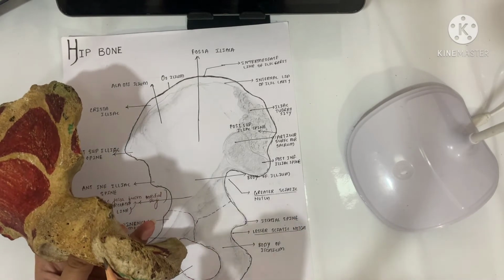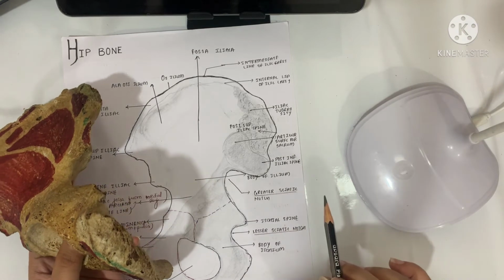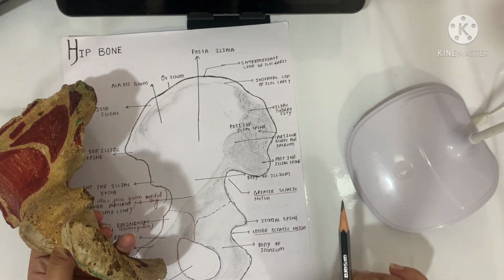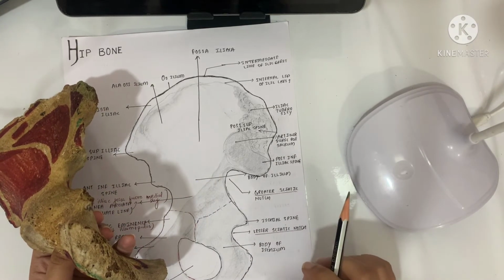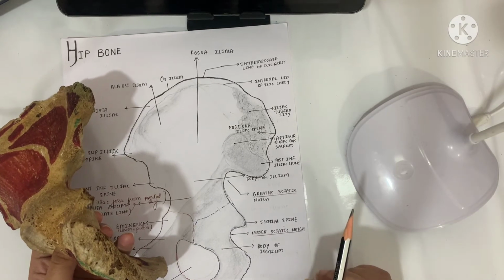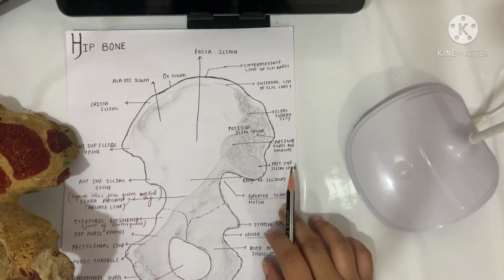The medial part of the triangular area gives attachment to fat tissues, and the medial border of the ischial tuberosity gives origin to the quadratus femoris muscle.